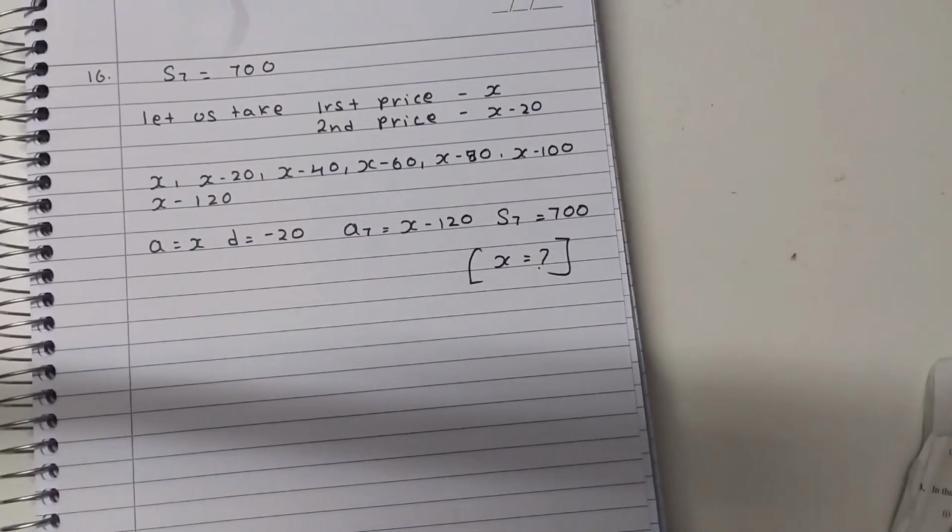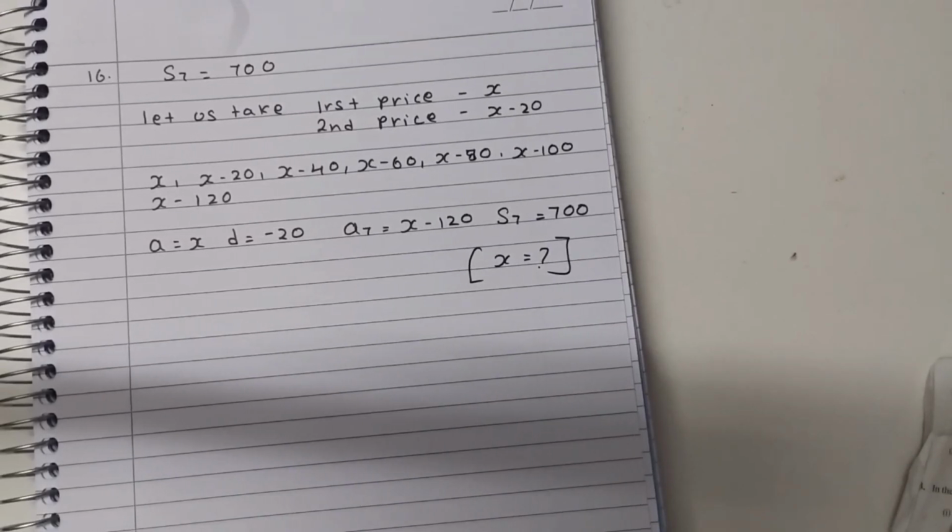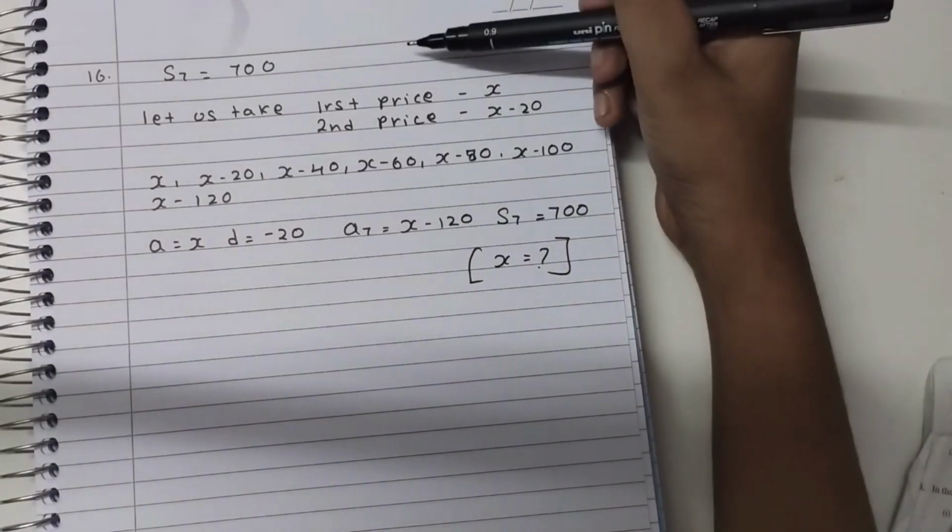In the 16th question, they've given that a sum of 700 rupees is to be given as 7 cash prizes to students of a school for their overall academic performance. If each prize is 20 rupees less than its preceding prize, we need to find the value of each of the prizes. So they've given that S7 is equal to 700.